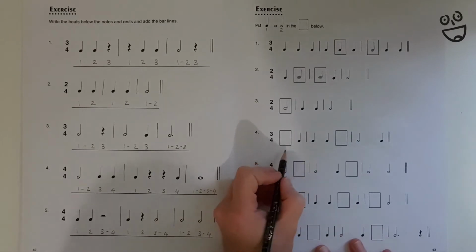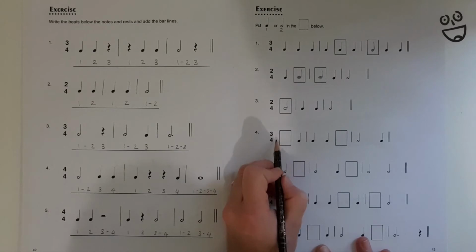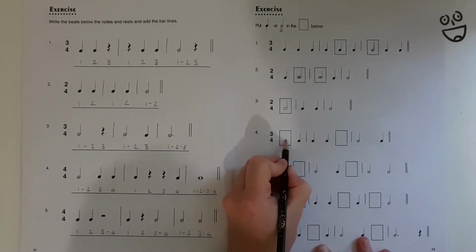3/4 time. We have a crotchet already. That's going to be beat number 3. So we need a note that's going to give us beat 1 and 2. So we need a minim.